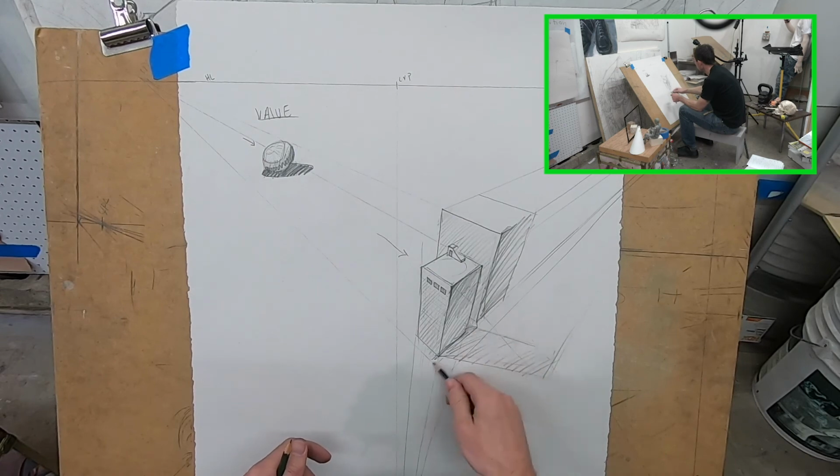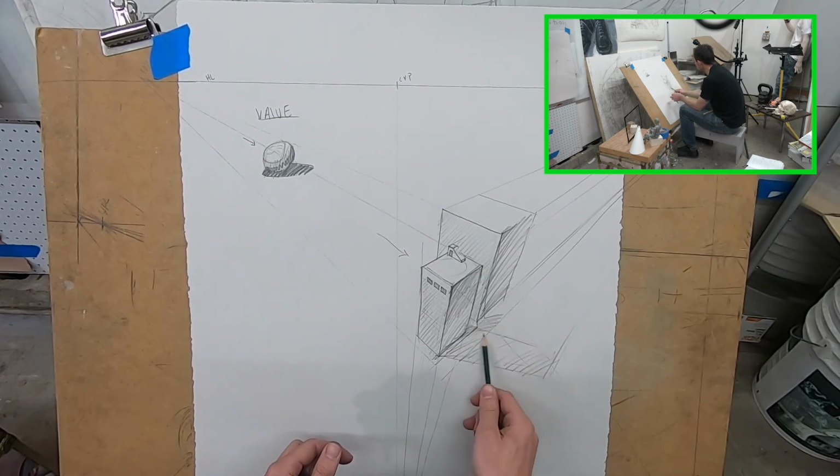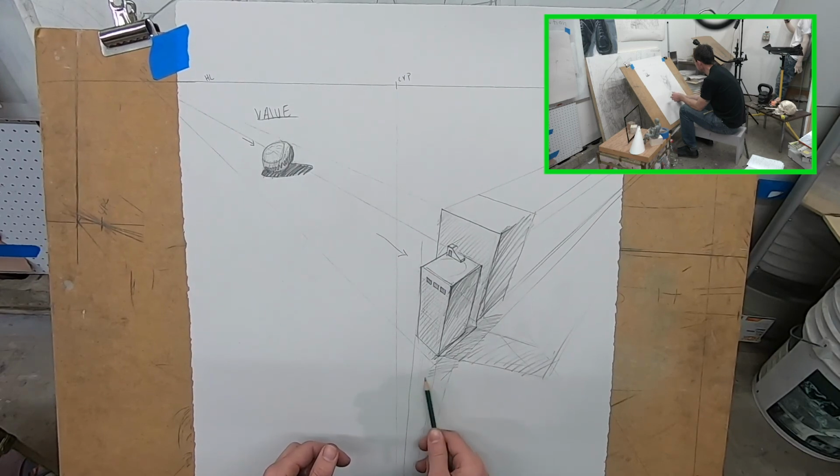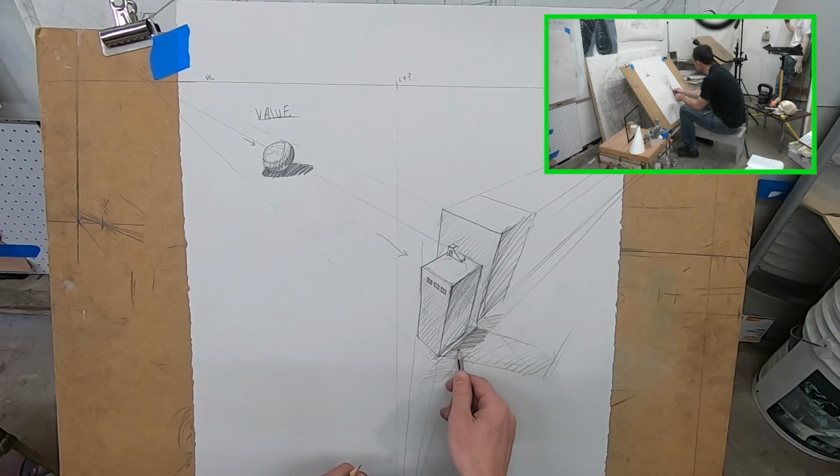We also want to think about local values. So if their asphalt or road has a local value, and then we're going to see that value with the cast shadow on it.